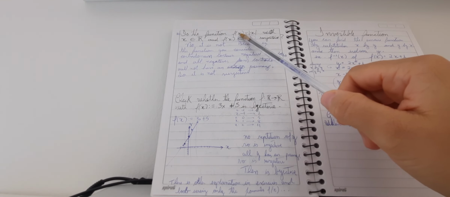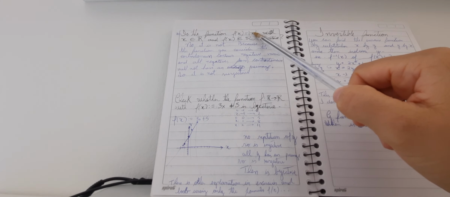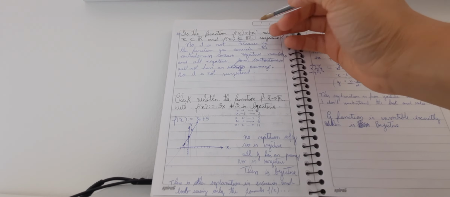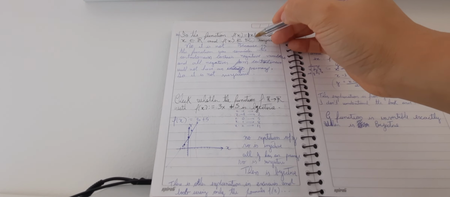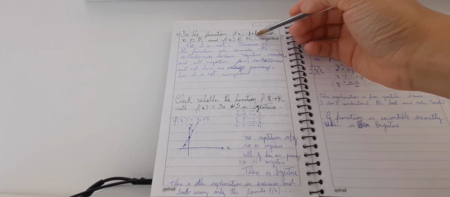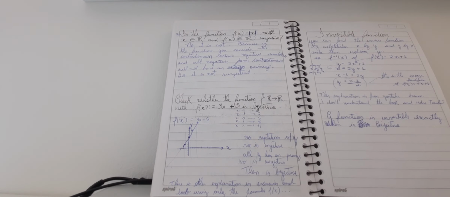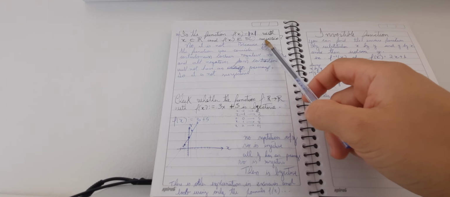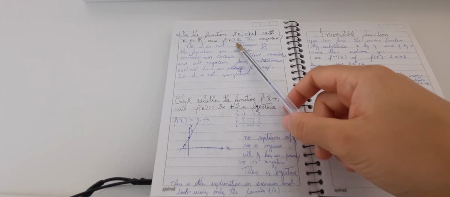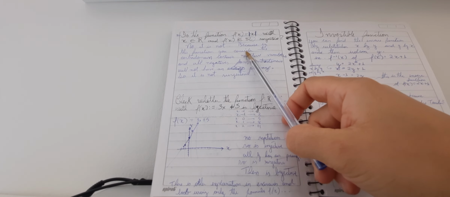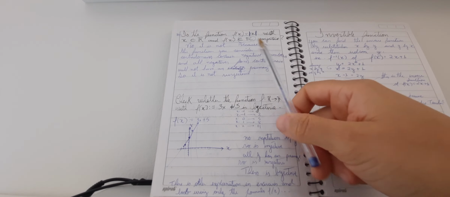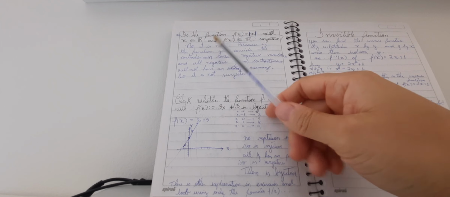Is the function f of x the cardinality of x? No. This is not cardinality. This is modulo. This makes the value of x always positive, with x belongs to R, and f belongs to R. Surjective? No, it's not, because in this function you consider the codomain contains negative numbers.